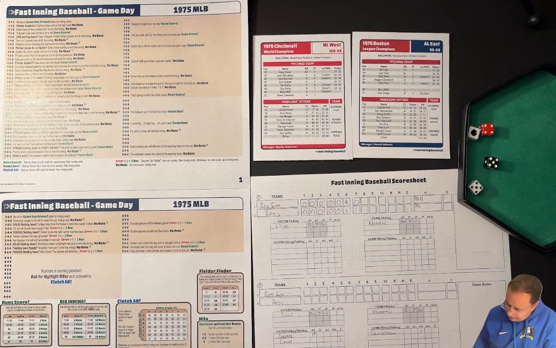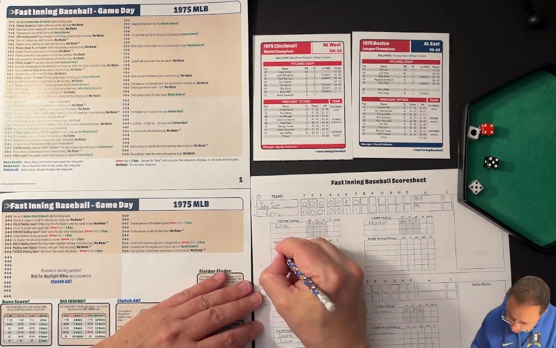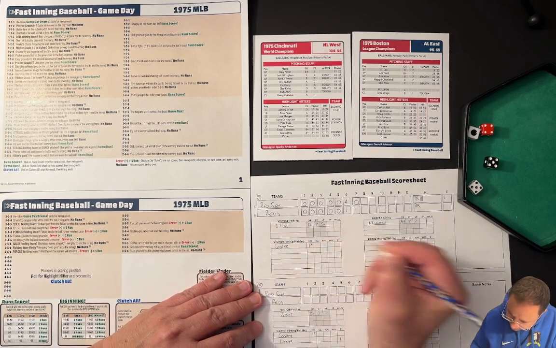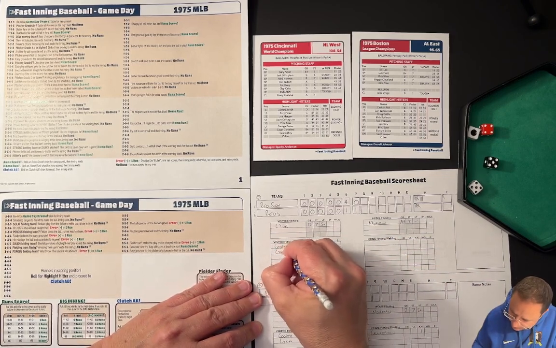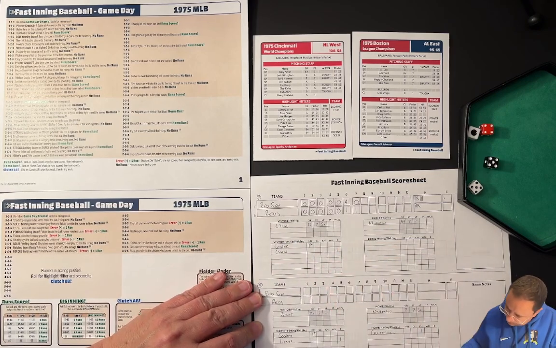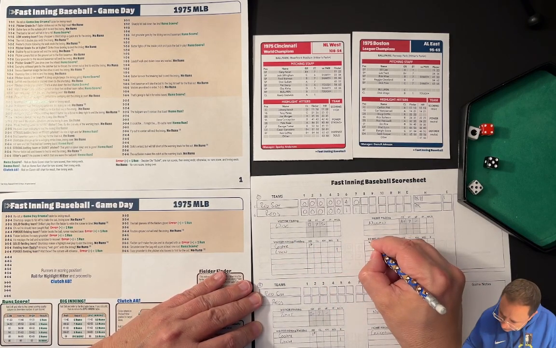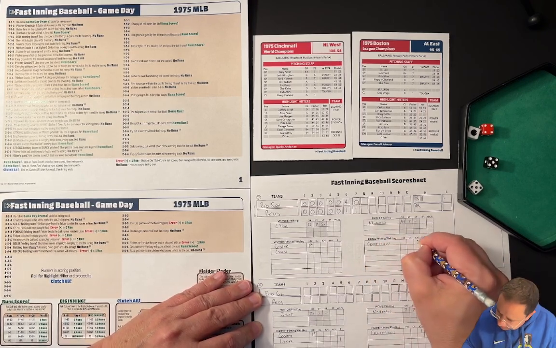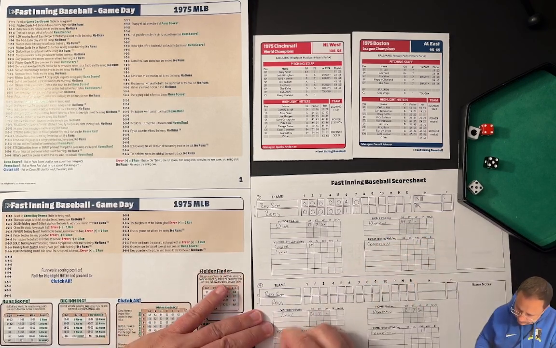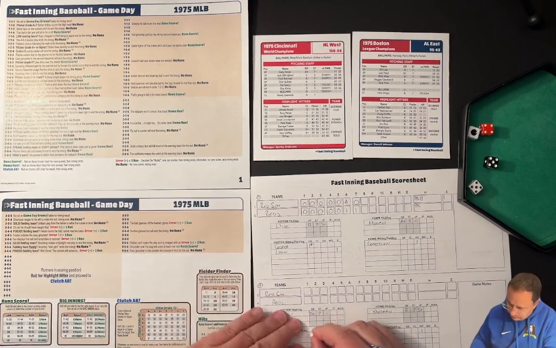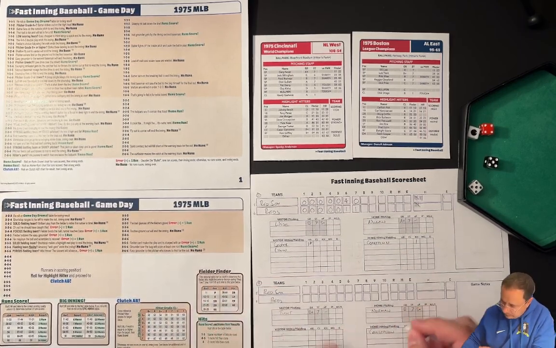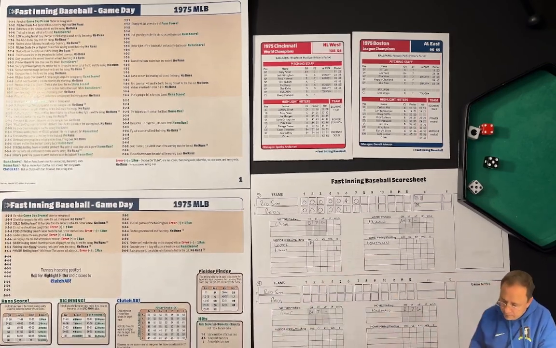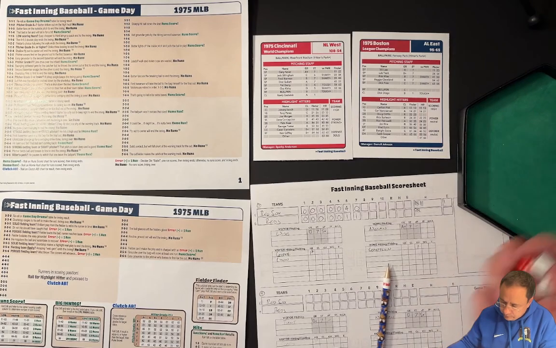And look at all these notes. I keep putting them in the wrong part of the score sheet. Cooper had the grand slam. Lynn with the error. And Concepcion had the key hit. Don't even know how to use the score sheet of my own game. All right, so it's 4-2, a little bit closer.